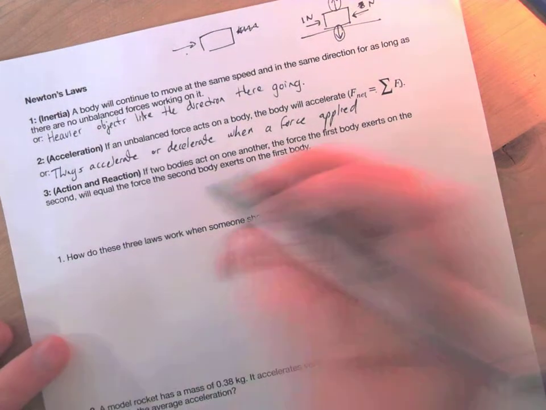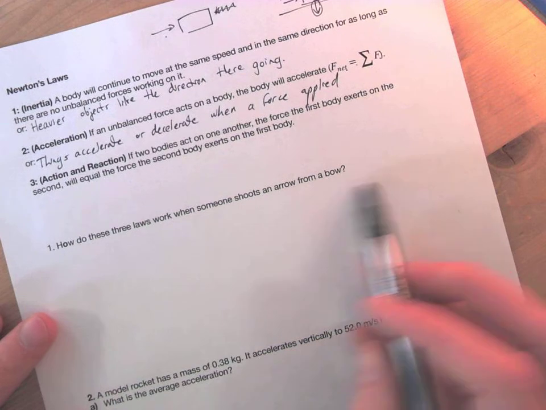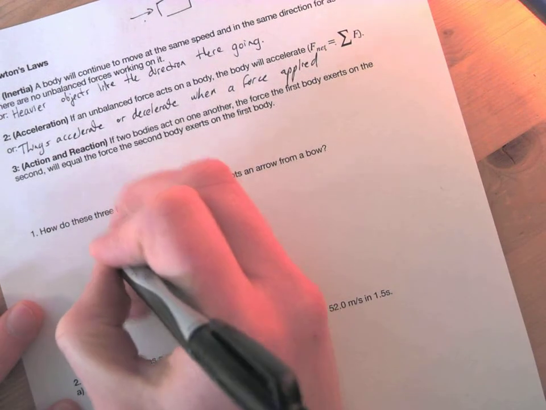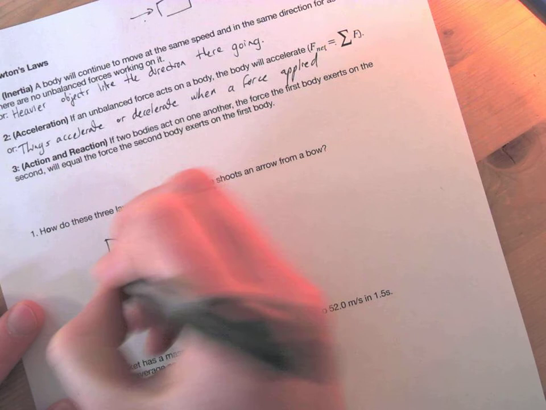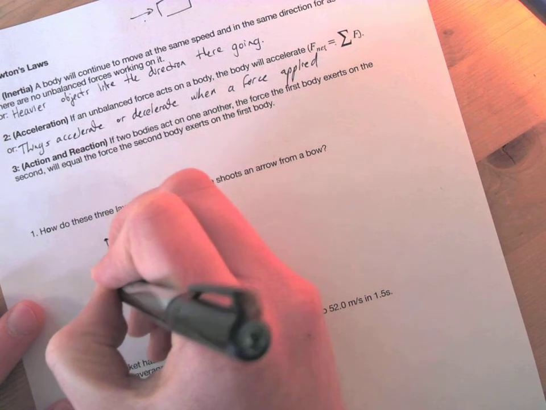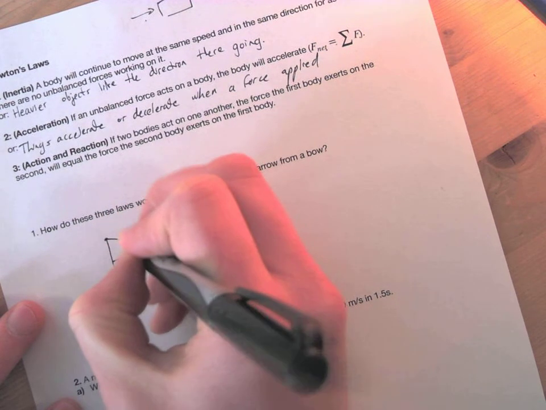Okay, so how do these three laws work when someone shoots an arrow with a bow? Okay, so we have a bow here and an arrow. So you're going to shoot it.